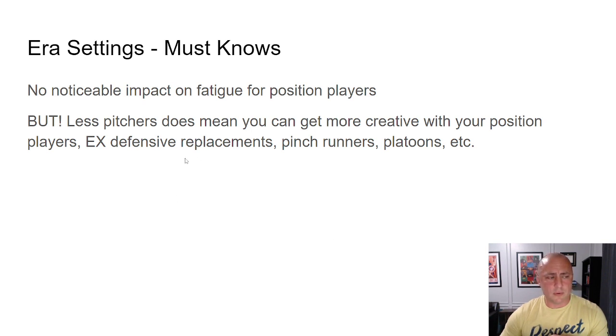So defensive replacements as well. I know we don't have a lot of big defensive guys in the low irons, but they might be an upgrade. So it's just something to think about. Since you need less pitching, you can invest more in some of these value spots.